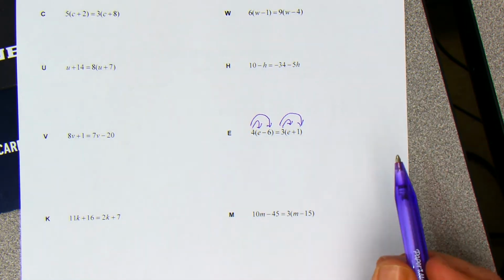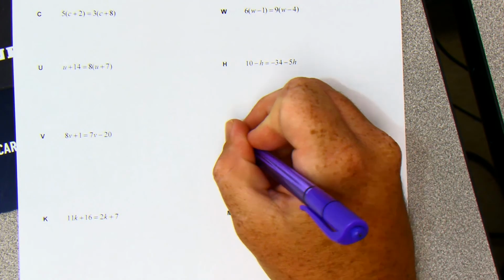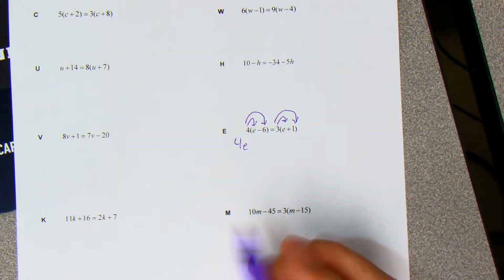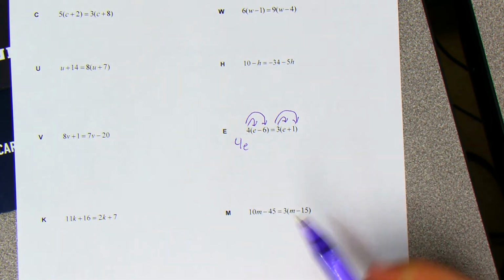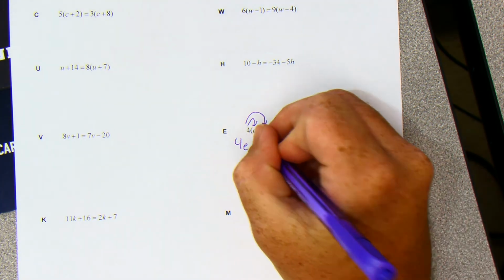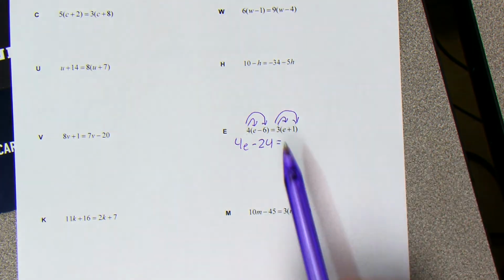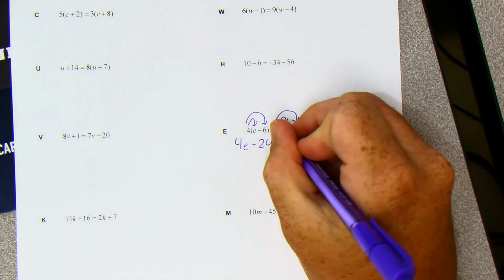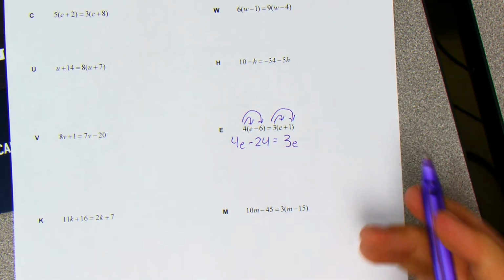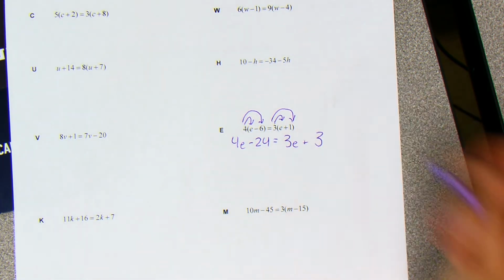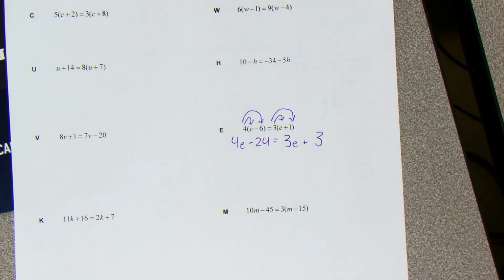So I'm gonna distribute this 4 times e. 4 times e gives me 4e. Then I'm going to do 4 times -6. That is -24. So I have 4e minus 24 equals 3 times e is 3e. And then 3 times 1 would be plus 3. Okay. Now I need a same side simplify.